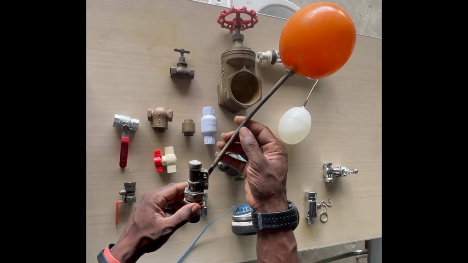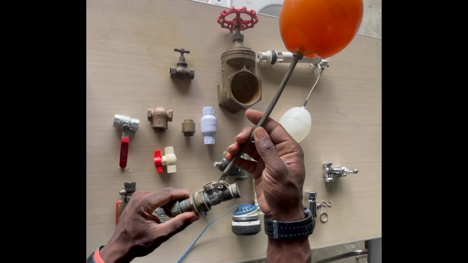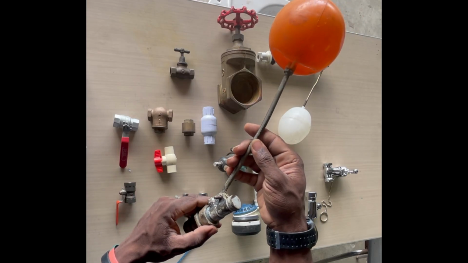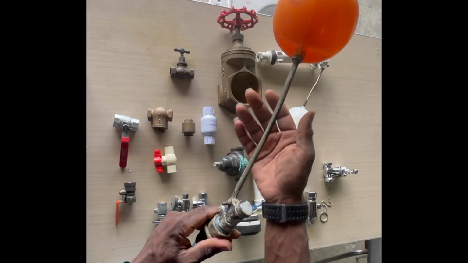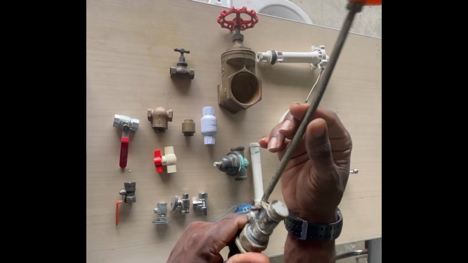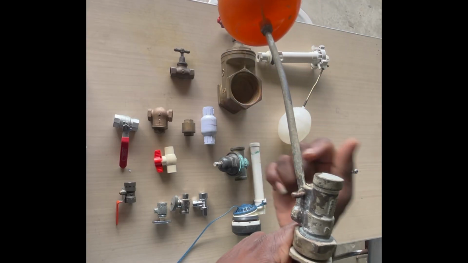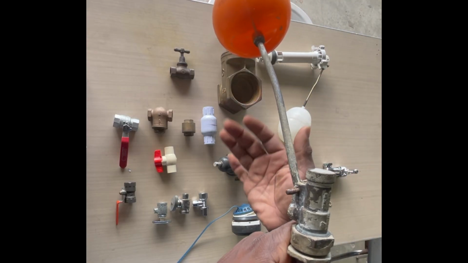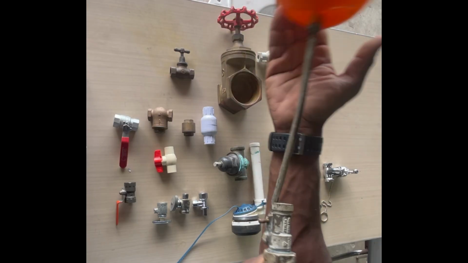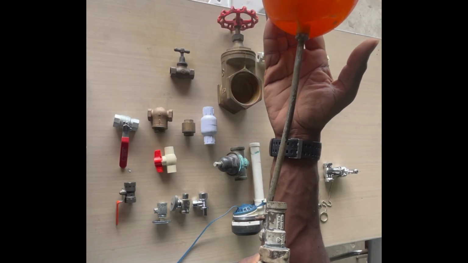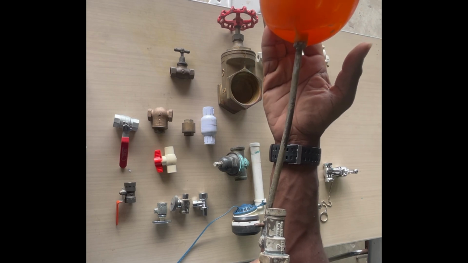Float valve. These are normally found inside the tank. It operates similar to how the inlet valve operates. When it's in that downward position as it is now, water will be flowing into the tank. When the water level rises and it goes up to this position, it shuts off the water flow, so it automatically shuts off the flow.